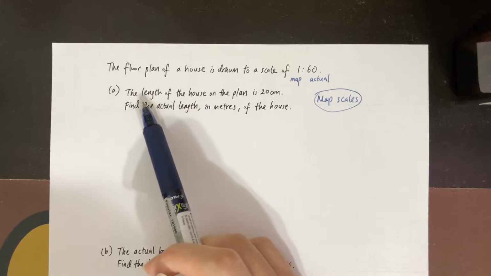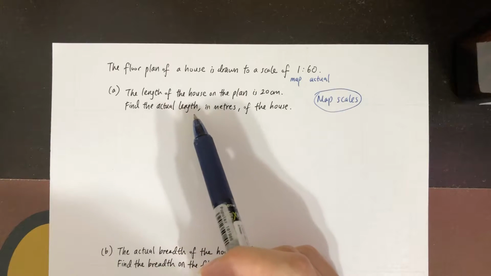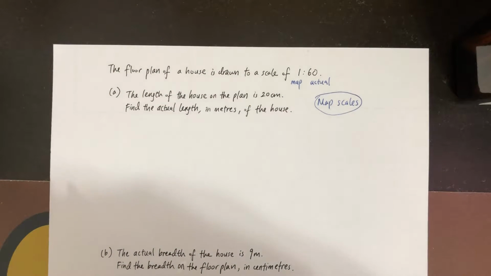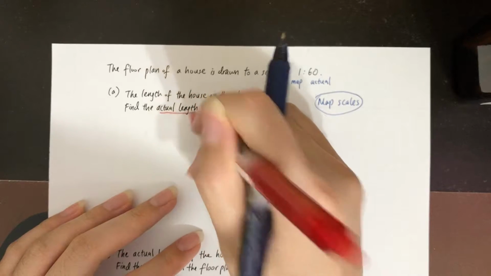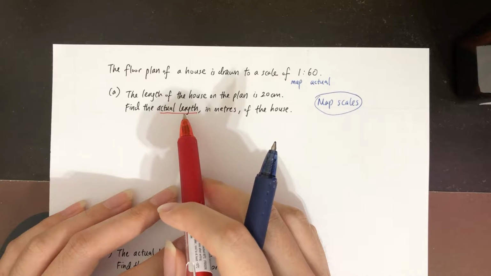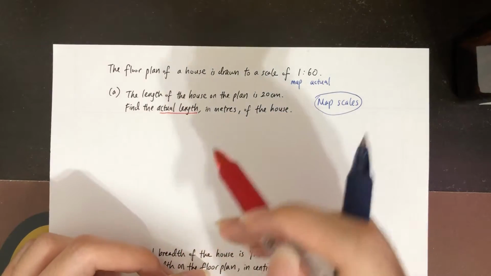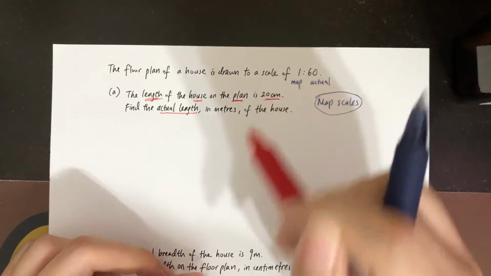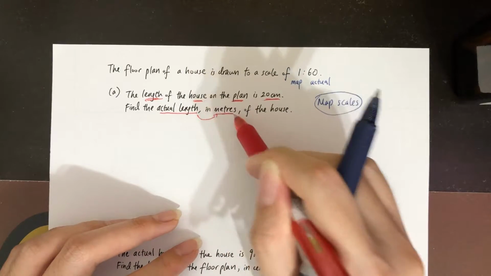So the question says the length of the house on the plan is 20 cm. Find the actual length in meters of the house. There are a few things to underline or highlight in this question. Firstly, the objective is to find the actual length, which means the length of the house not on the map, but in actual reality, given that the length of the house on the floor plan is 20 cm. Eventually the actual length must be converted into meters.